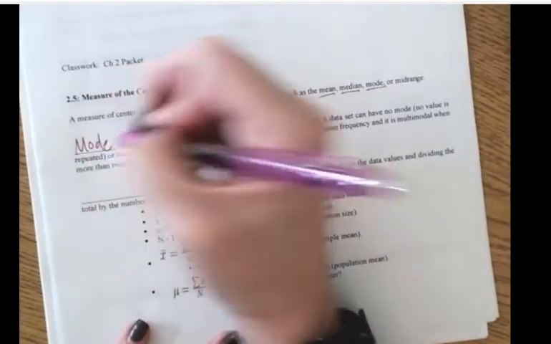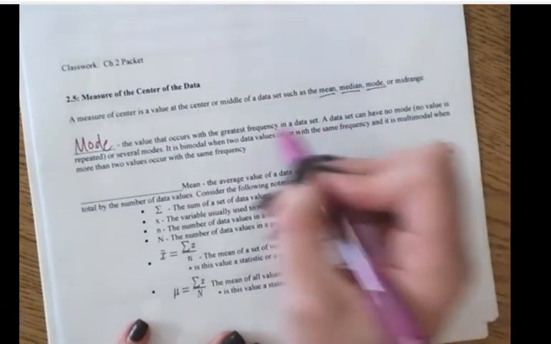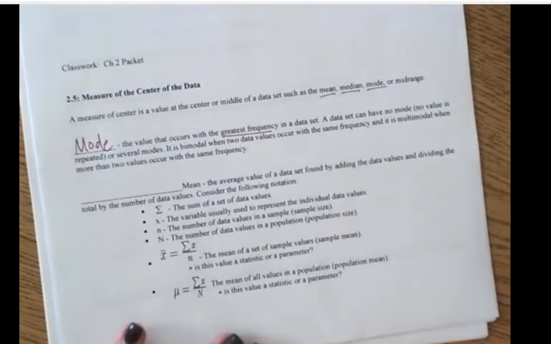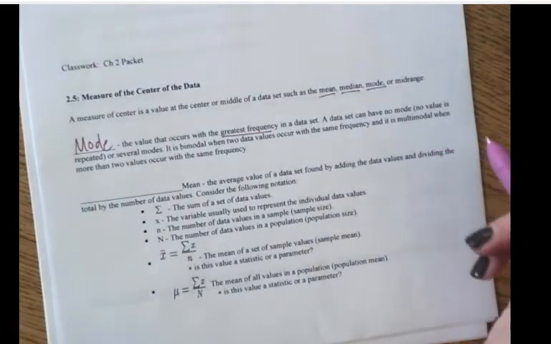So first of all, mode is the simplest. It's the value that occurs with the greatest frequency in the data set. A data set can have no mode, no value repeated, or several modes. It's bimodal when two data values occur with the same frequency, and it's multimodal when more than two values occur with the same frequency. So just keep in mind, it's the most frequent one you see, and it's possible that it doesn't have a mode.